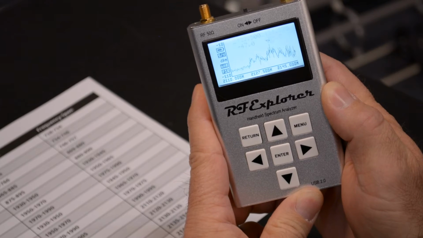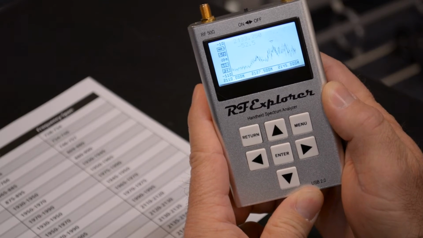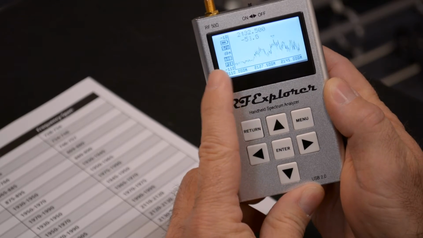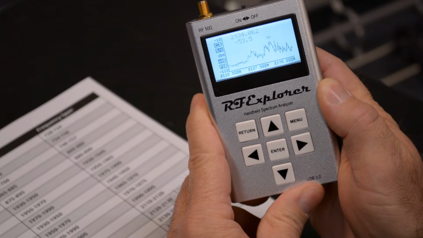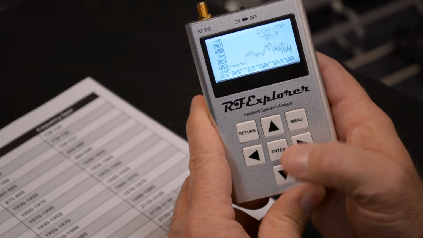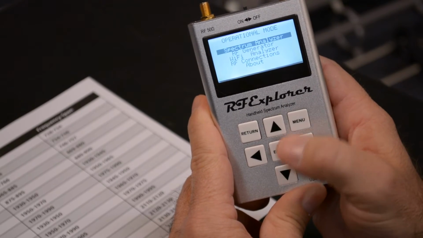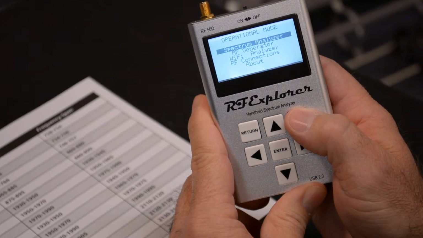So what you're looking at is a scan of 2120 to 2145 with a base noise floor over here, but we're not sure exactly what that noise floor is. And so I'm going to show you how to adjust the meter to see what the noise floor is. The way to do that is to hit your menu button. It comes in naturally into the spectrum analyzer mode.